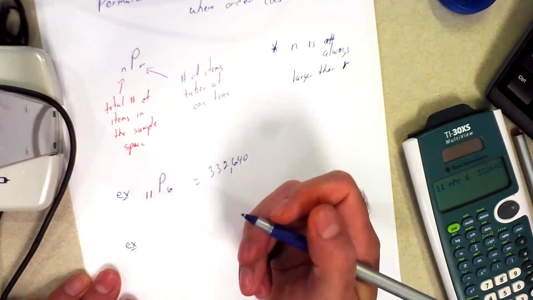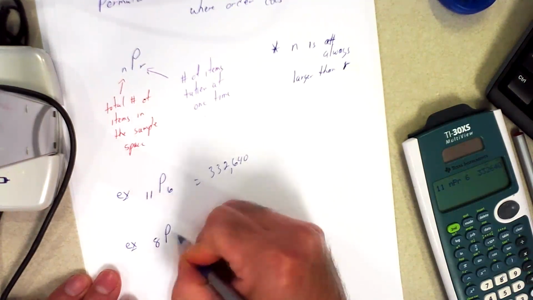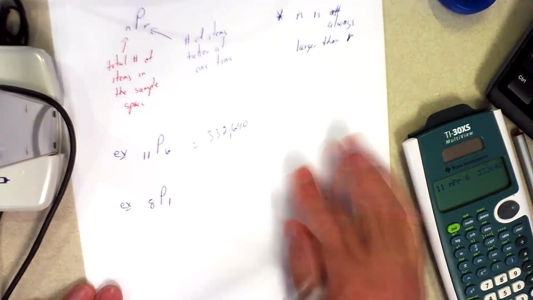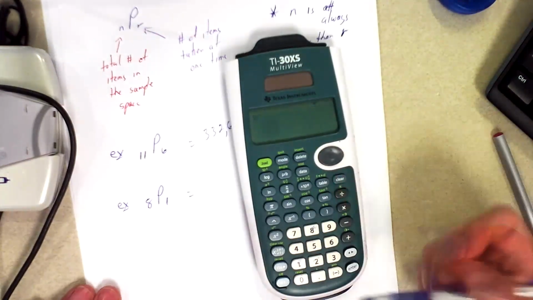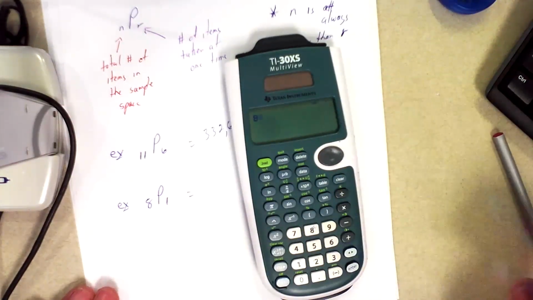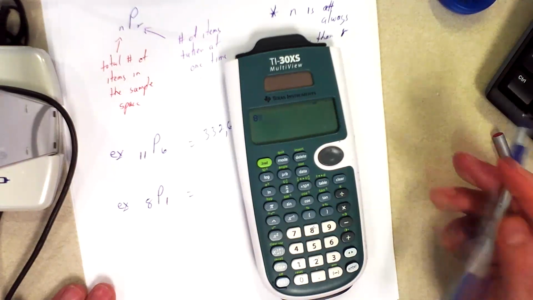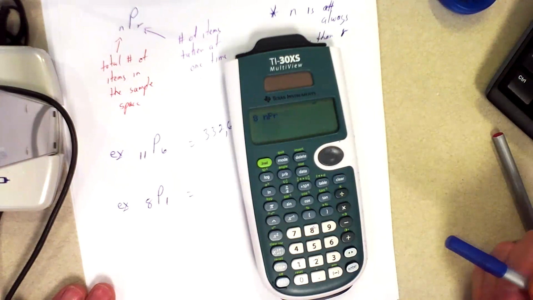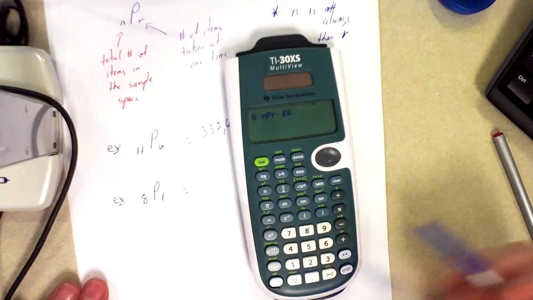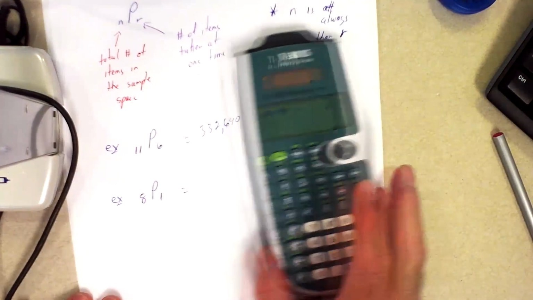All right, next one, 8P1. Let's see if we can do it on my calculator. I'm going to click on 8, then nPr, enter, and then the 1. You get 8. What a coincidence.